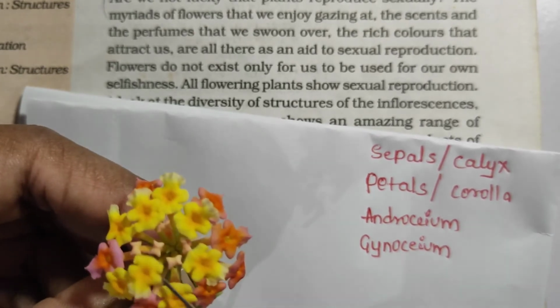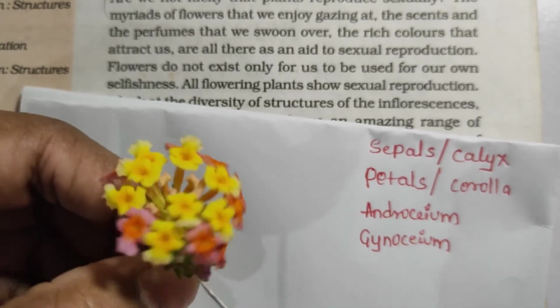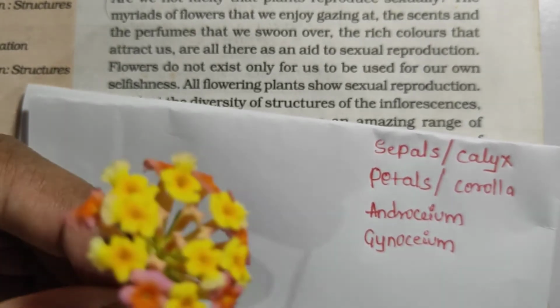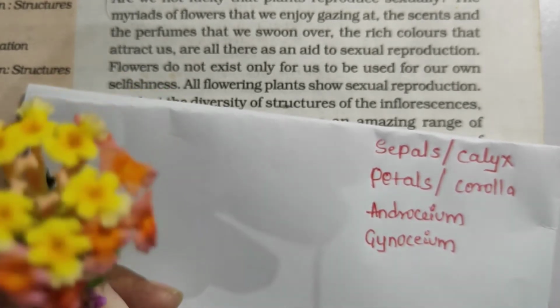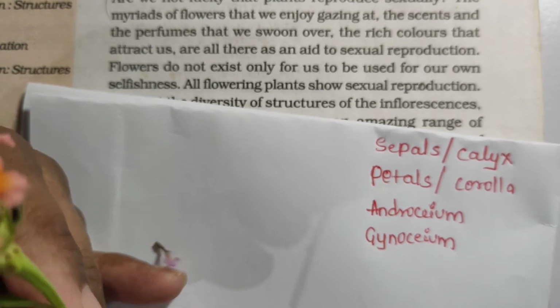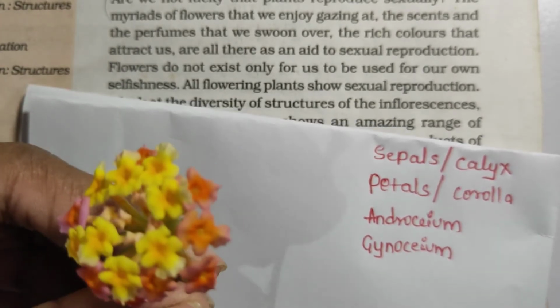See, we have younger flowers in the center and matured flowers towards the outer side. All these colors have changed, which indicates that after pollination the color keeps on changing in these flowers.